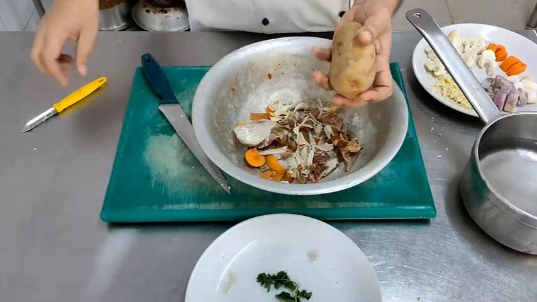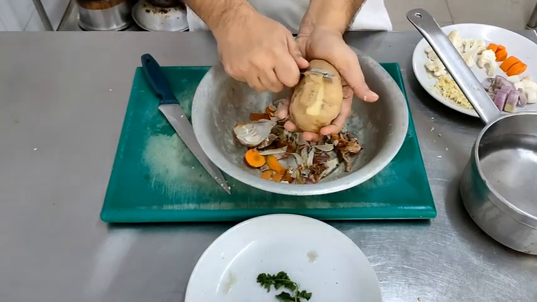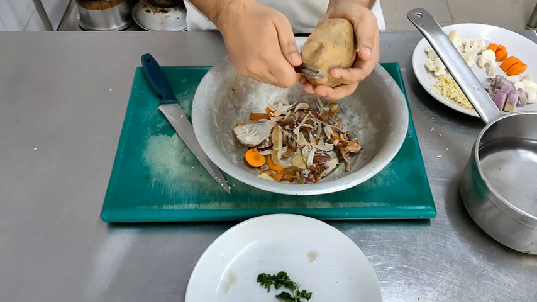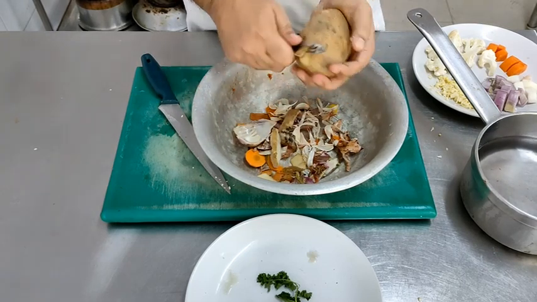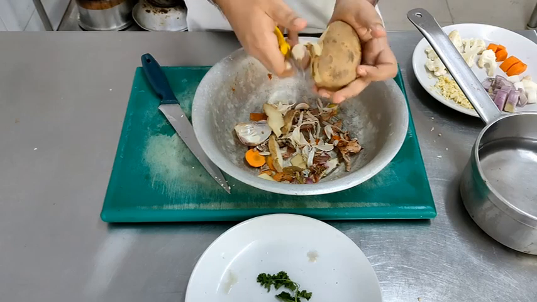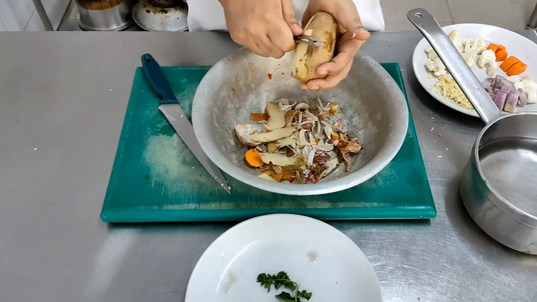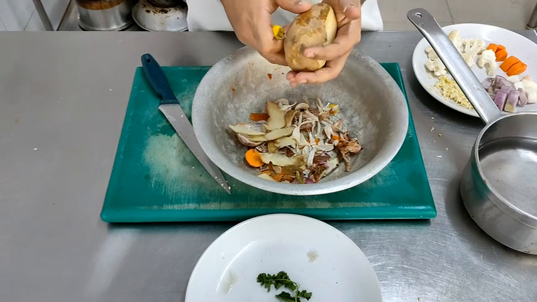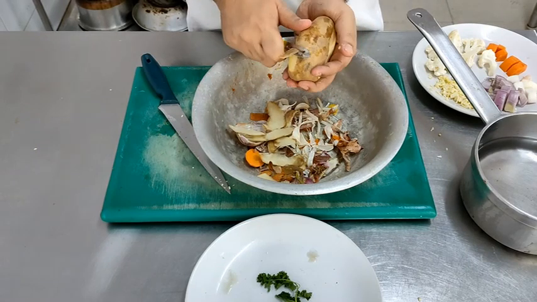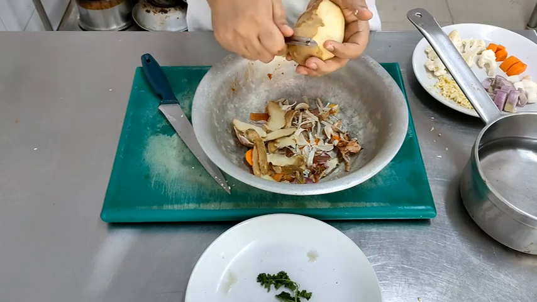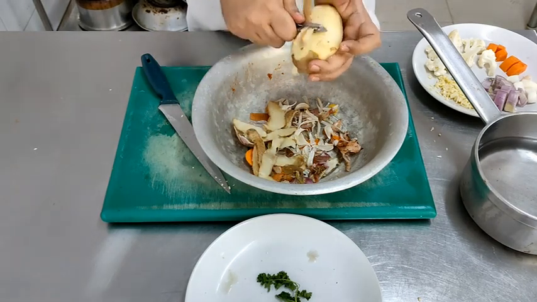Then we start with potatoes. So for potato, another thing what we require is cold water, because same like apple, it also browns very easily. So we start with peeling of potato, making sure that there are no brown specks on the potato after peeling.